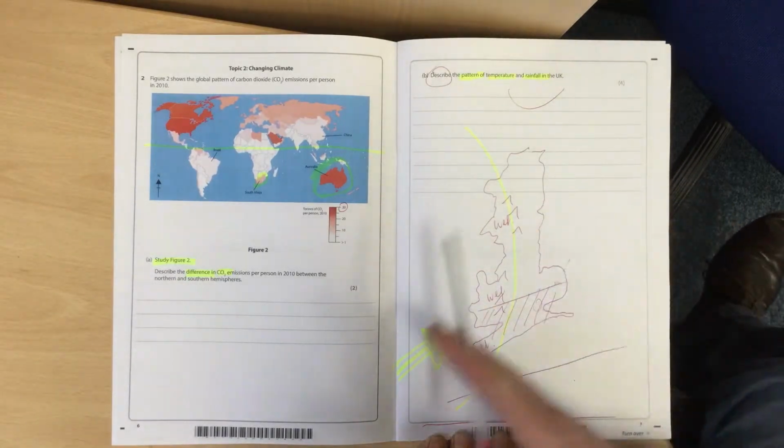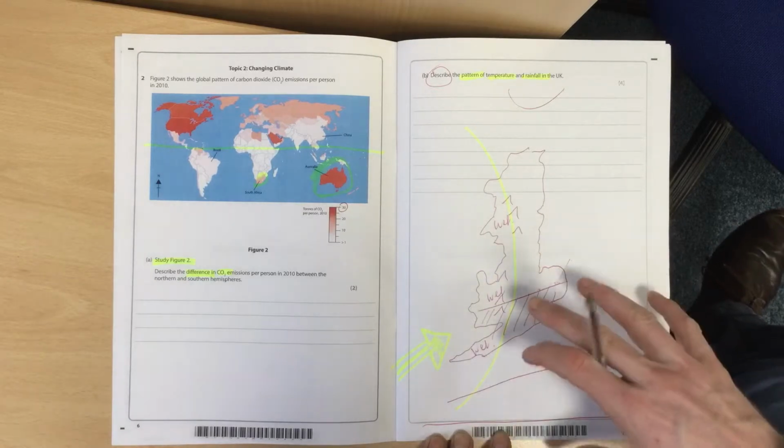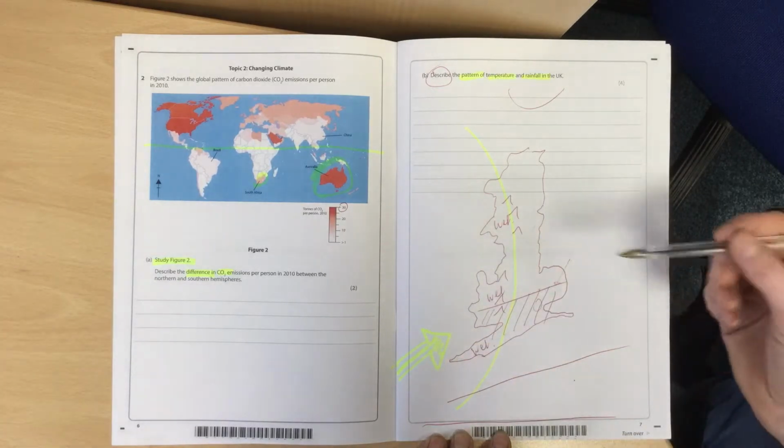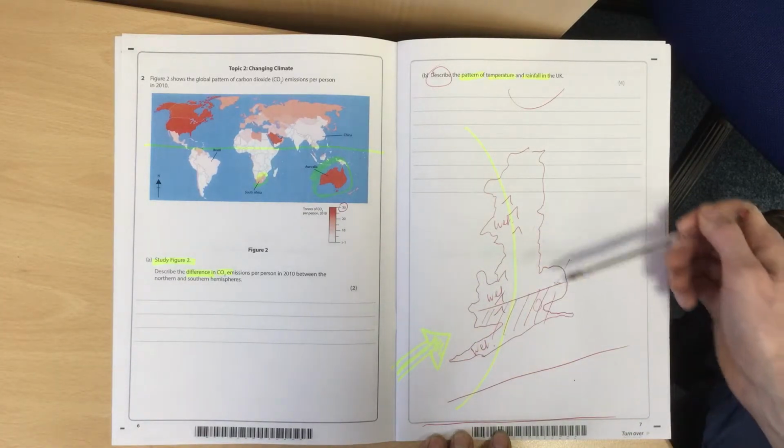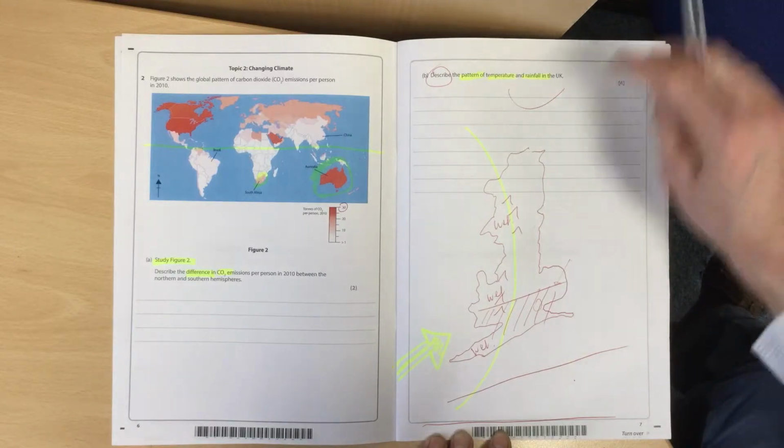So if you get that pattern, the east-west split, wettest on highland and in the west, and driest and warmest in the south and the east, that's how you get your full marks. Remember, it is a describe question, not an explain.